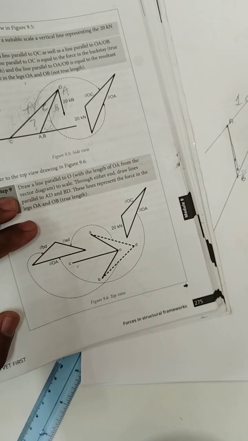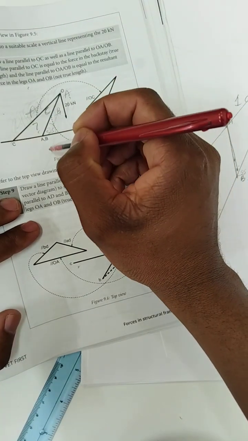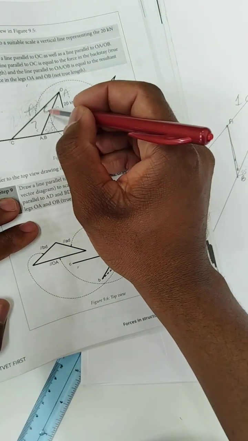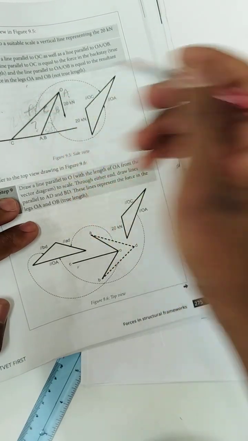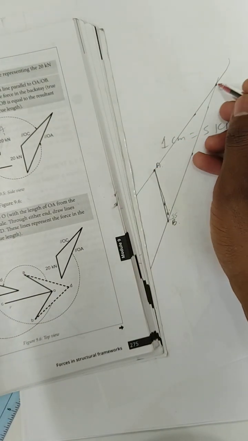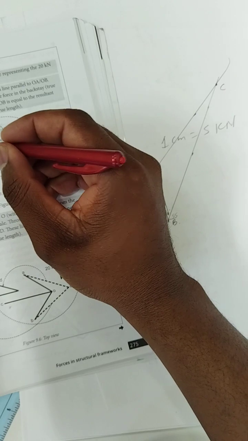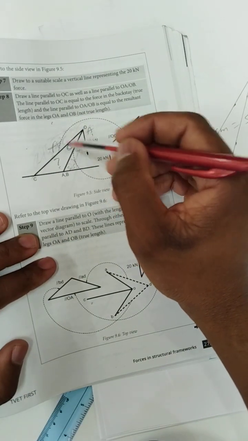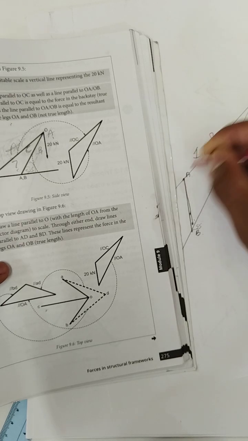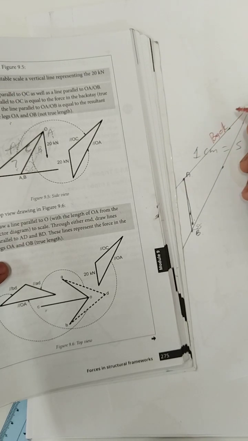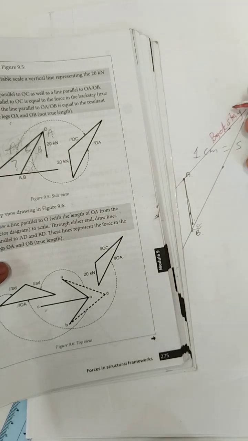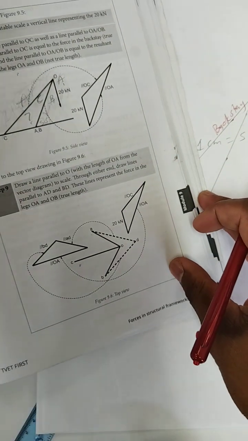Okay, this is AC. AC, according to me, AC, it's a backstay. So this length we measure from here to there will represent the force in backstay.